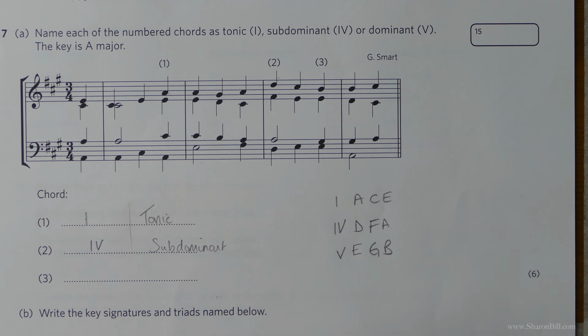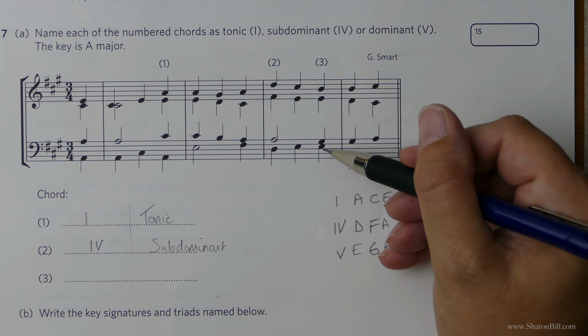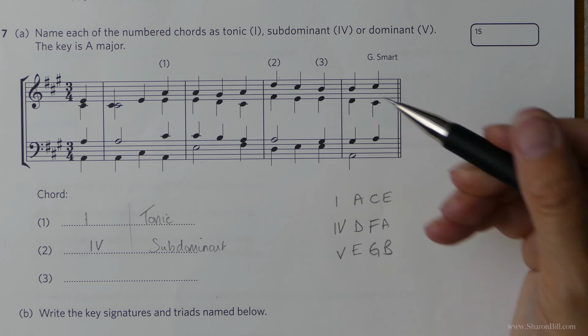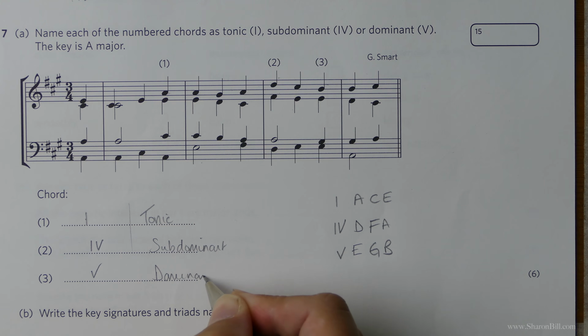I'd just get used to writing the numerals really. And then chord 3, we've got an E, a G, an E and a B. That's chord 5 or the dominant. So that's easy peasy. Let's move on.